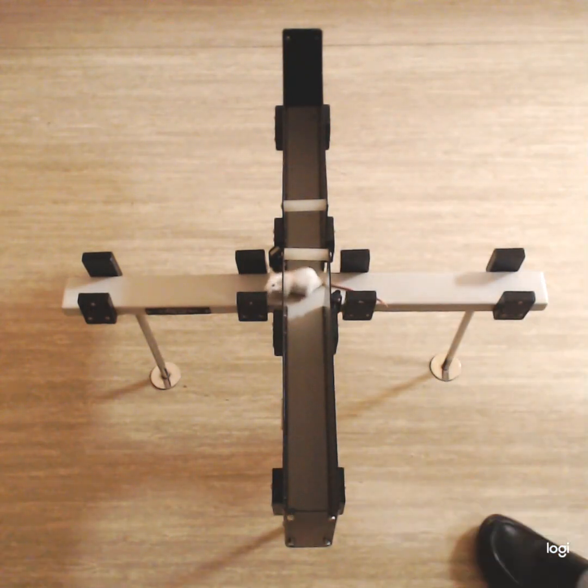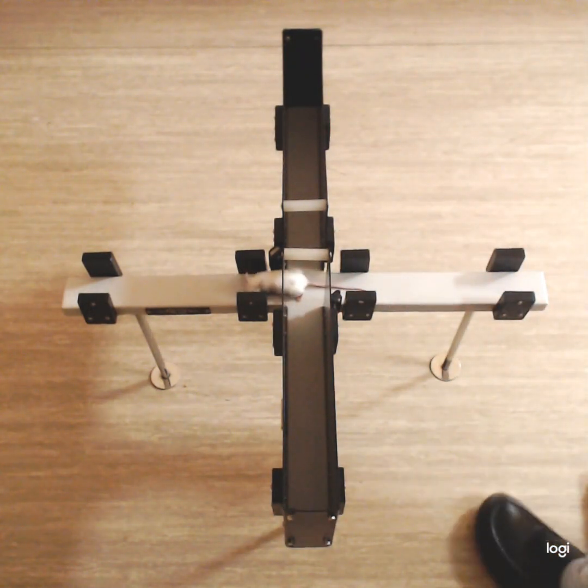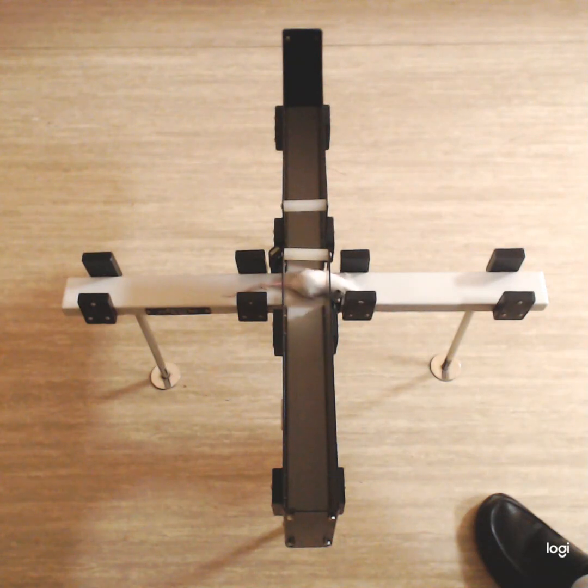So as you can see, the animal looks less anxious, so it is exploring. It's showing head dips.